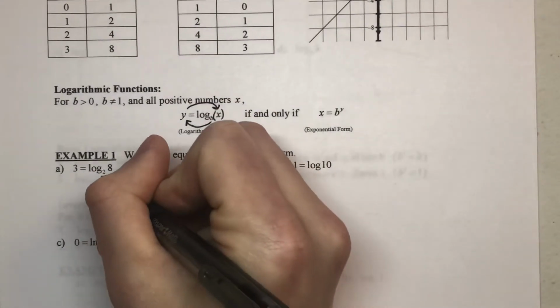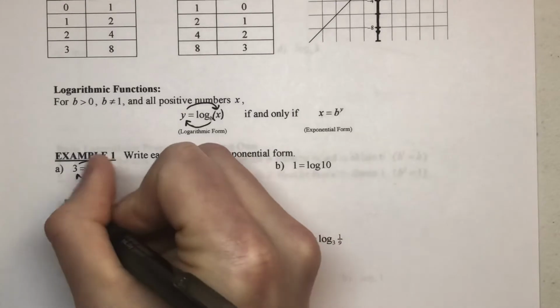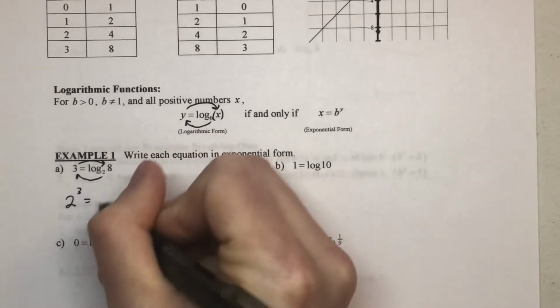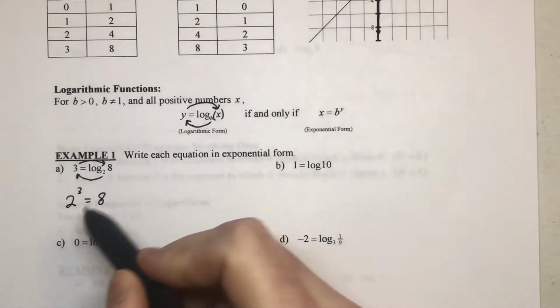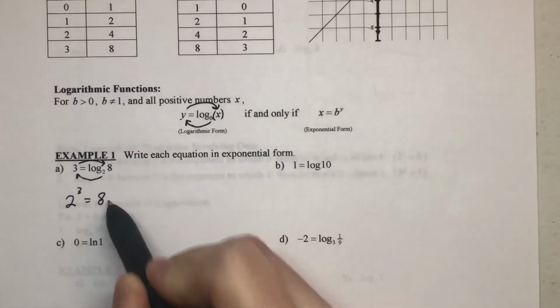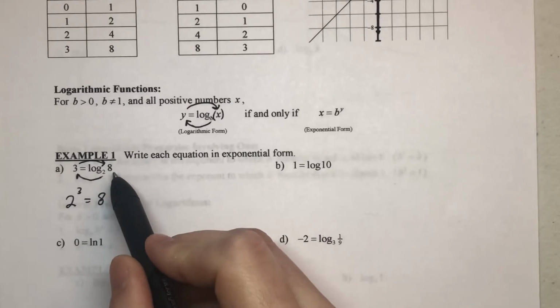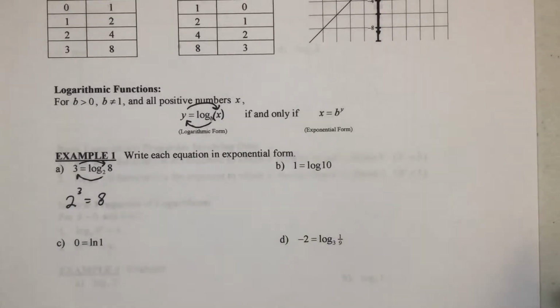But here's the cycle helping us. Use the cycle, and we've got base 2 to the third equals 8. And as soon as I write that, we say, well, yeah, 2 cubed is 8. That makes sense. This is the exponential form of the exact same information as this logarithmic form. That's what we're doing here. Two different things that say the same thing. They just look very different.